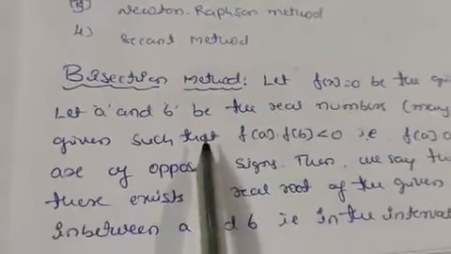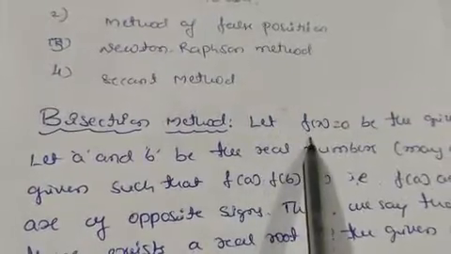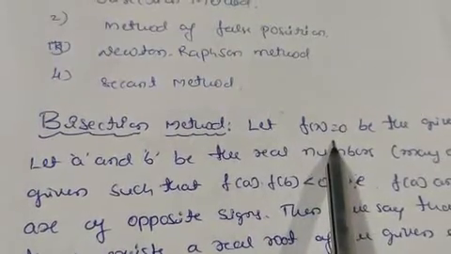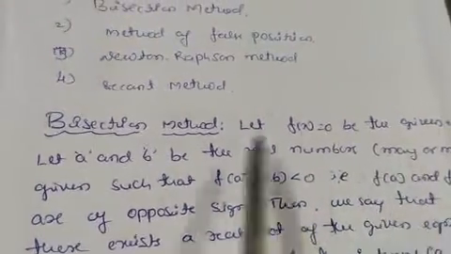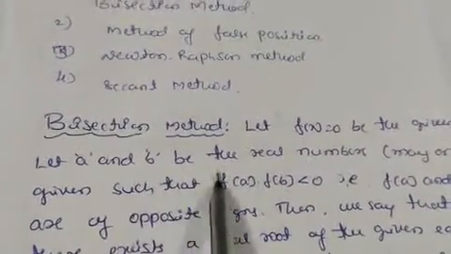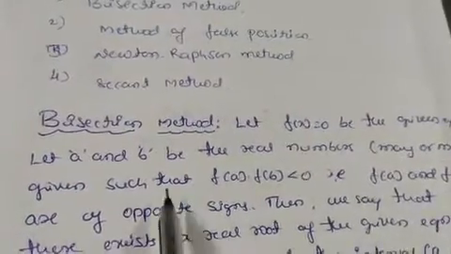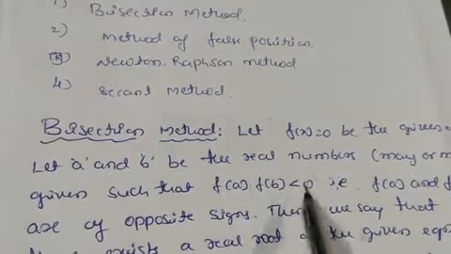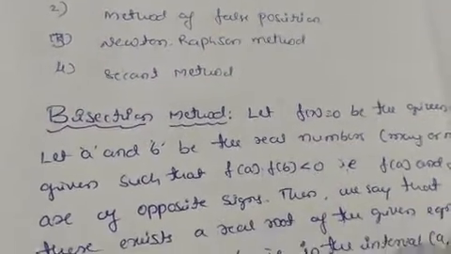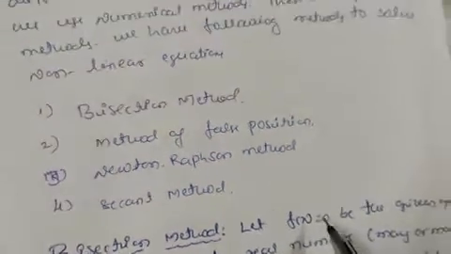In the bisection method, one equation is given, f of x equals 0. If this is the given equation, let a and b be real numbers, which may or may not be given, such that f of a into f of b is less than 0. So what is given? f of x equals 0 is an equation. I will tell you one example here.